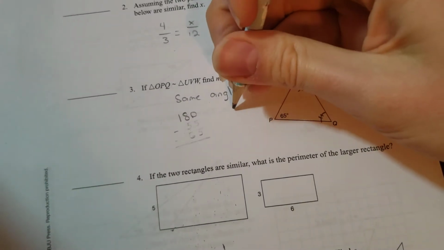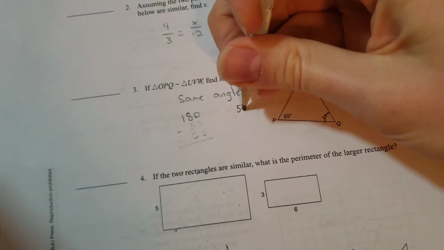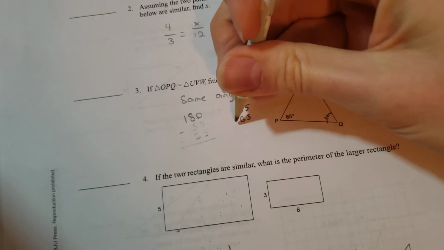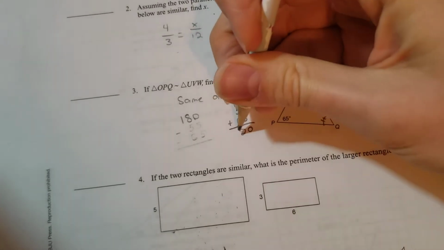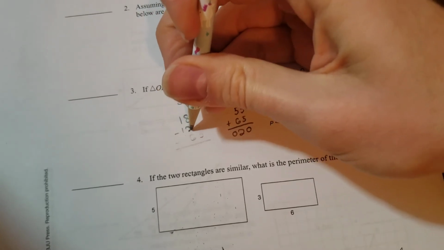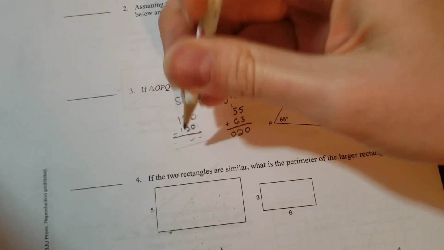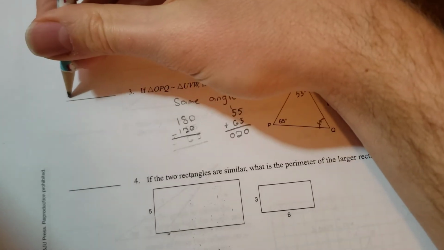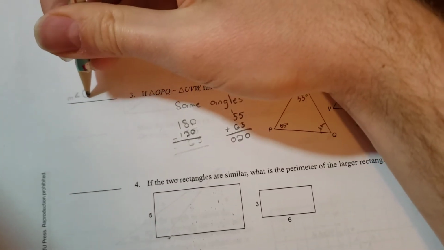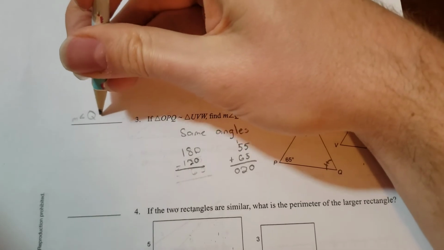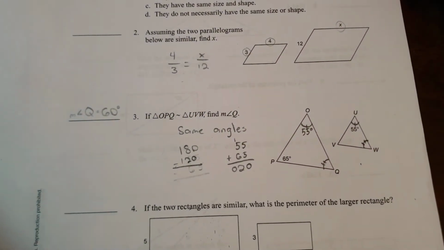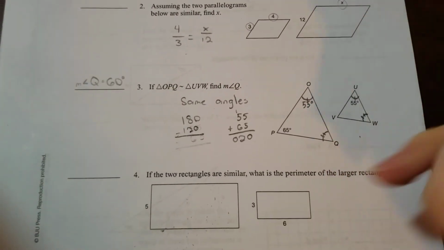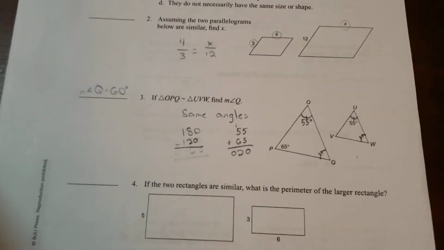Why don't I add 65 and 55 together, and then subtract from 180. And our answer, so the measure of angle Q is 60 degrees. Okay. Again, show your work, please.